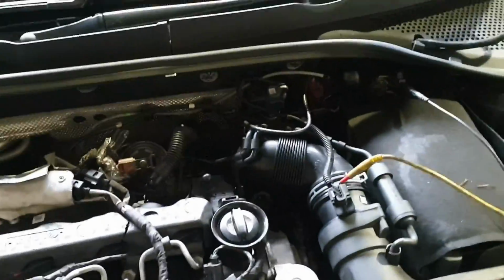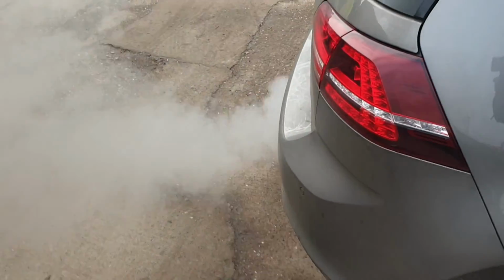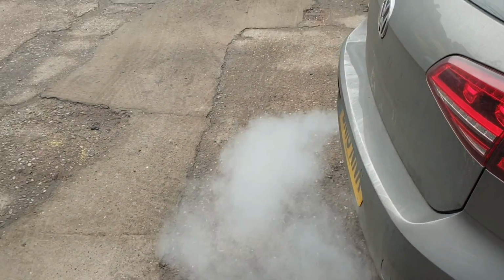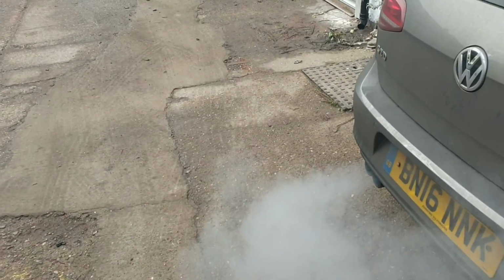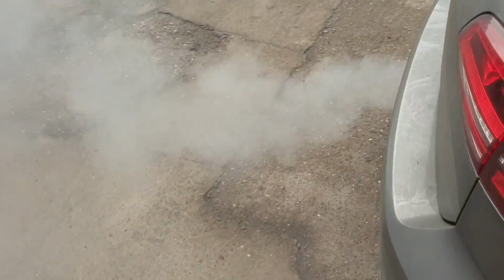Let me rev the engine. So when you rev the engine, it's not revving. See, it's not going above 2000 RPM. And this is the smoke that you can see. I think it's raw fuel. It's raw fuel, but okay.